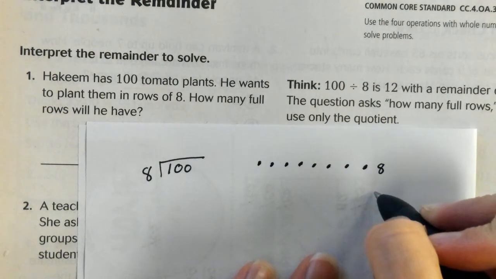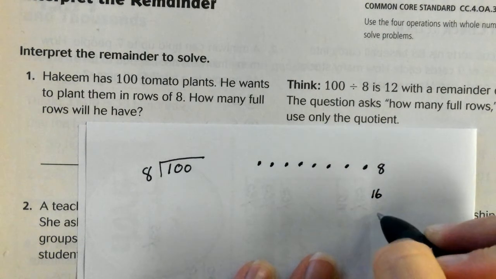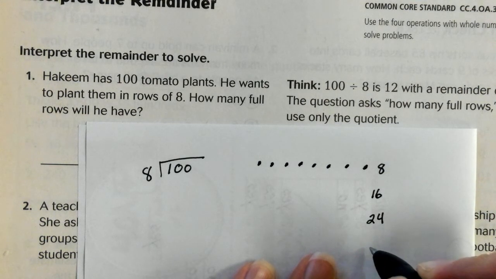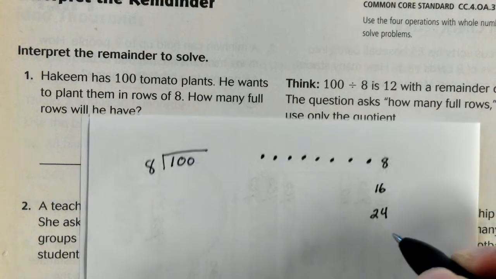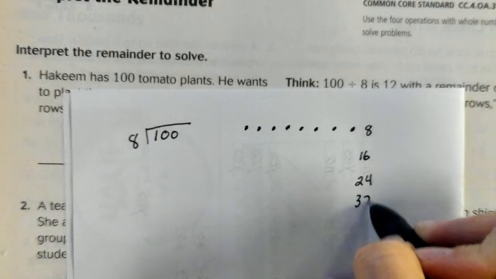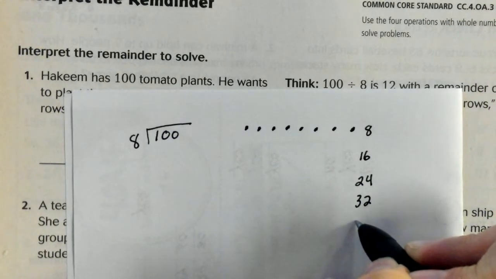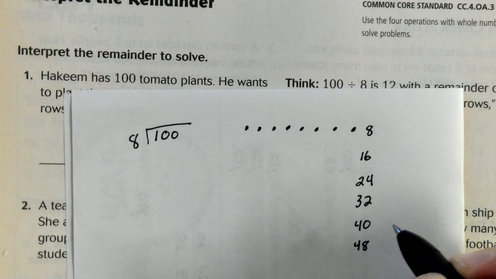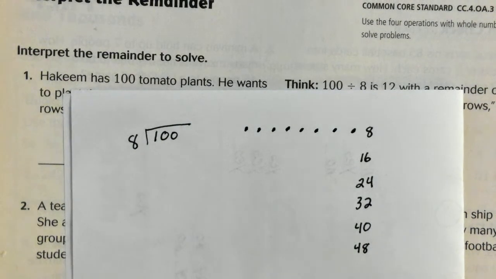8, 16, 24, 8 times 4, 32, 8 times 5, 40, 8 times 6, 48. If you have a multiplication sheet.